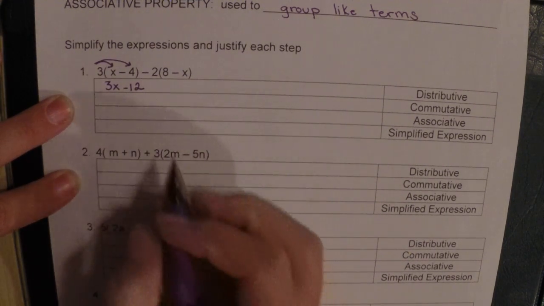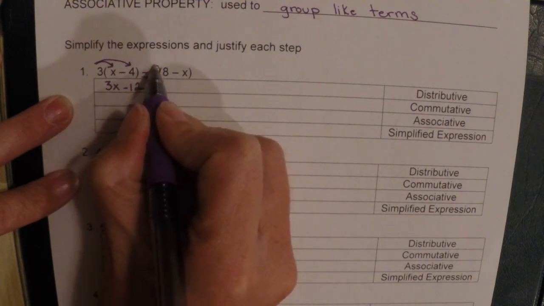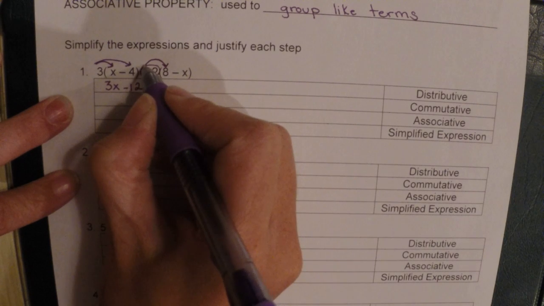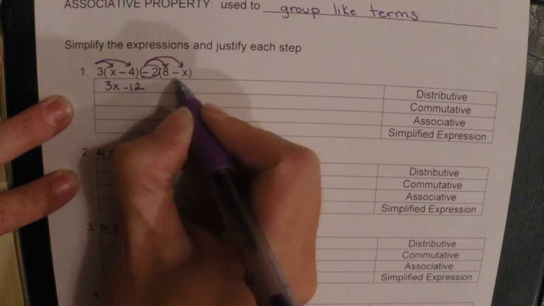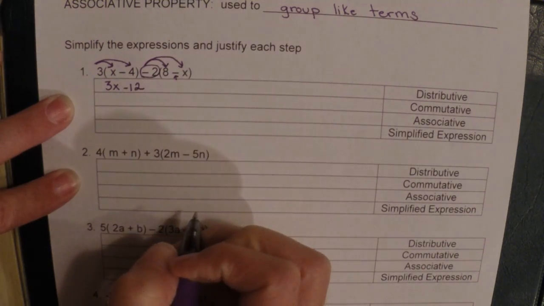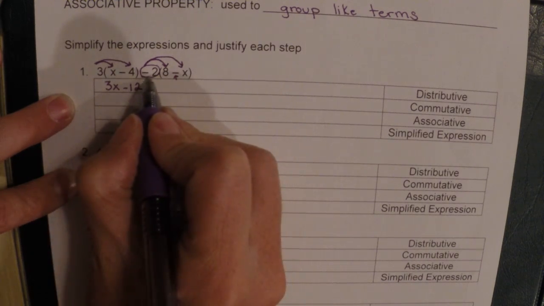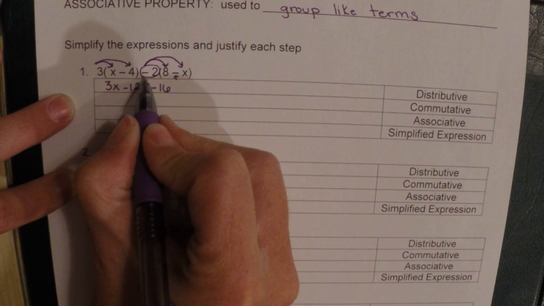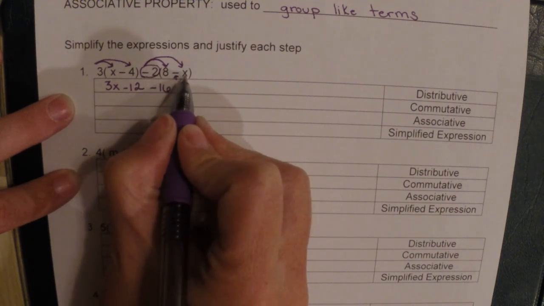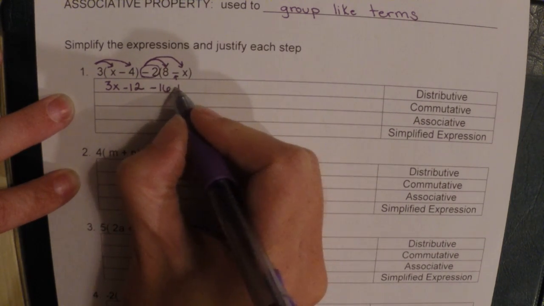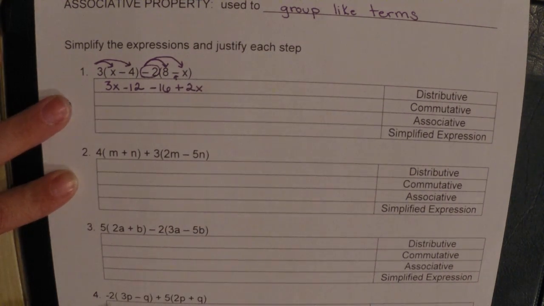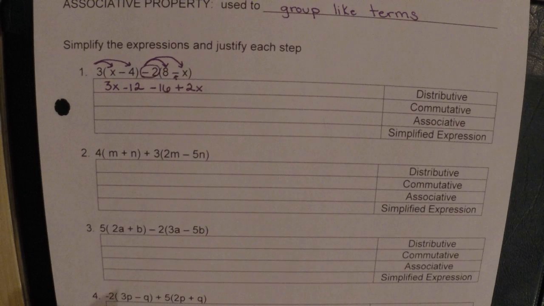Then on the second set of parentheses, this is a negative 2, and we're going to distribute that to 8. And then we're going to distribute that to negative, don't lose that, x. So negative 2 times 8 is negative 16. And then negative 2 times negative x makes positive 2x. And again, remember, if you're not sure on your multiplication, please use a calculator.